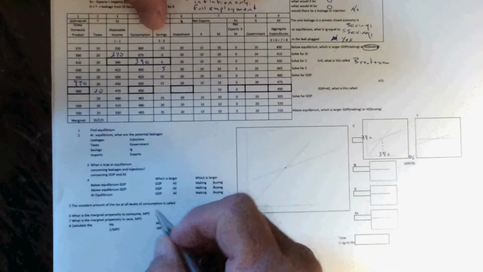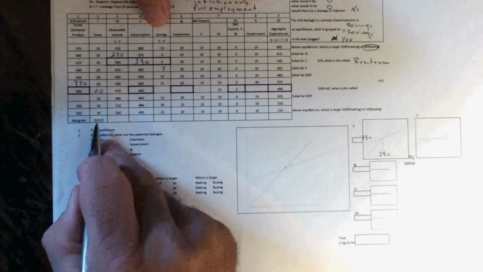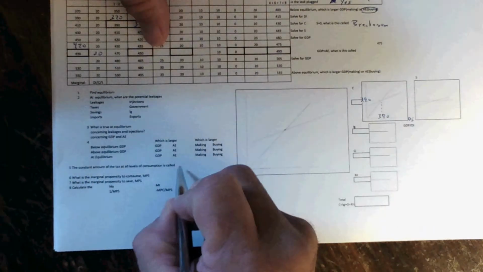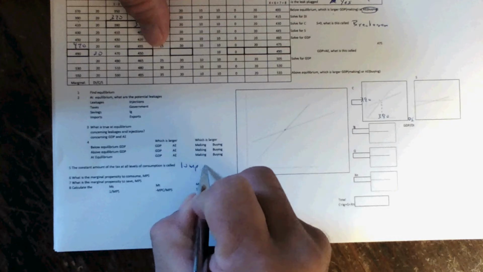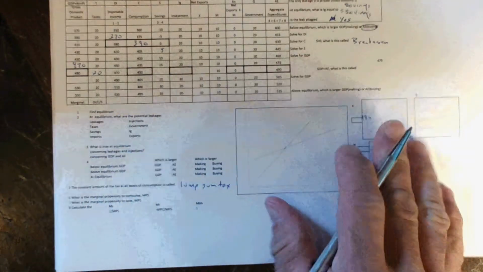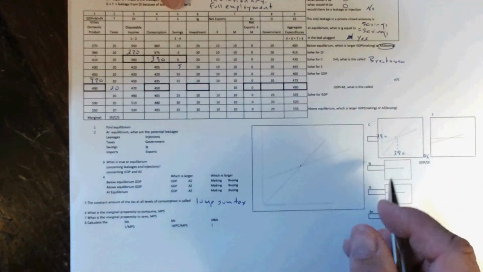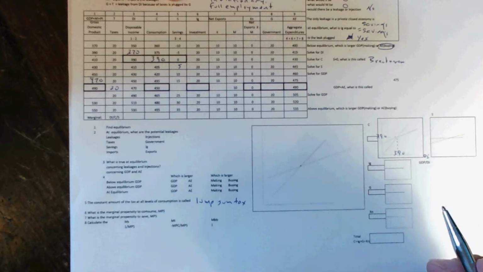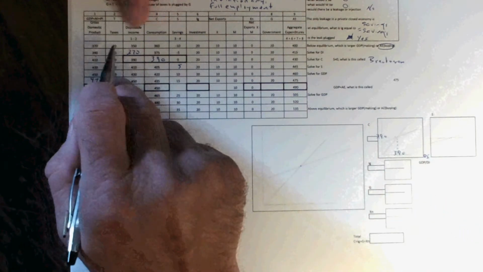Notice that taxes are consistent at 20. The constant amount of tax at all levels is referred to as a lump sum tax. This is a somewhat unrealistic assumption because in truth, the federal tax code is a progressive tax code. The more you make, the higher percentage of income you pay. For simplification purposes, we're going to show it as 20, constant, regardless of changes in income.